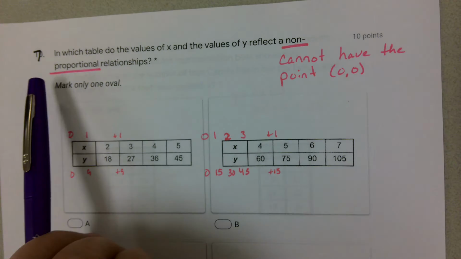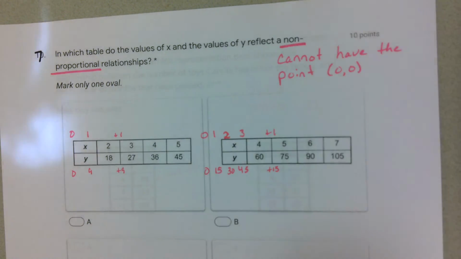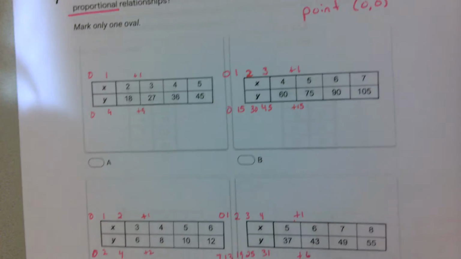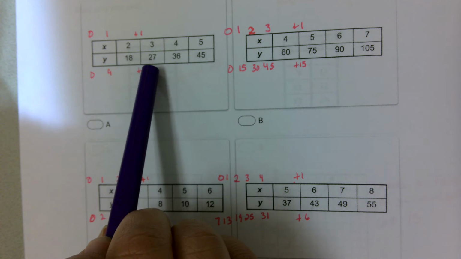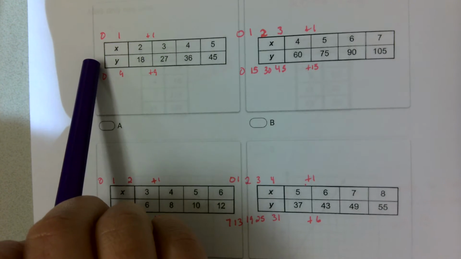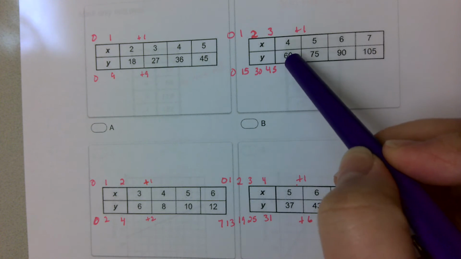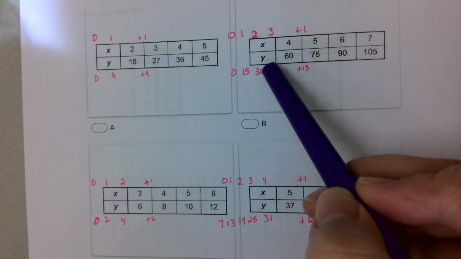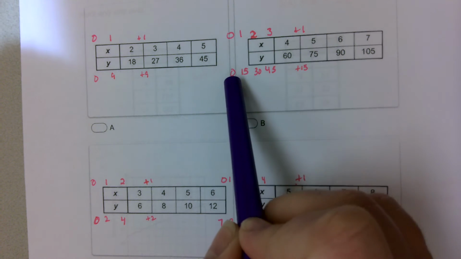Number 7, in which table do the values of x and the values of y reflect a non-proportional relationship? Remember, they can't go through the origin, so they cannot have the point 0, 0. So all I did was determine when x goes up 1, how much is y going up, and then I worked backwards and subtracted until I got to 0 for my x, and I saw that 0, 0 was on the table there. Same thing here, determine how much for every 1 my y goes up, and then I subtracted. So subtract 15, until I have my x is 0, and again, my 0, 0 is on there.